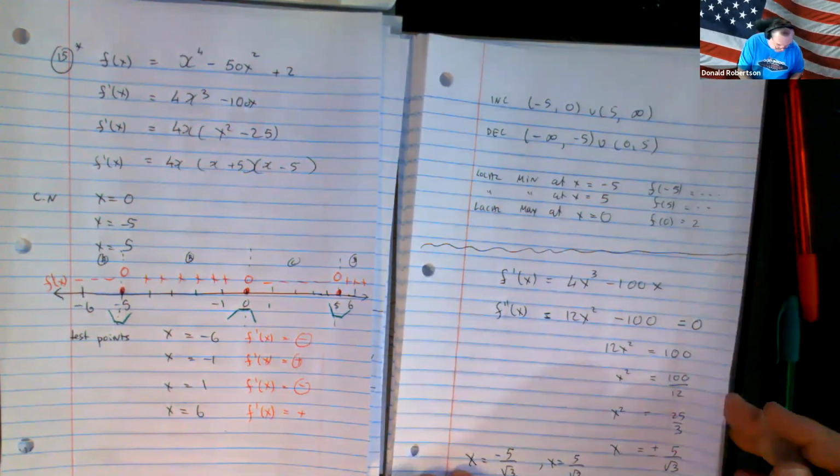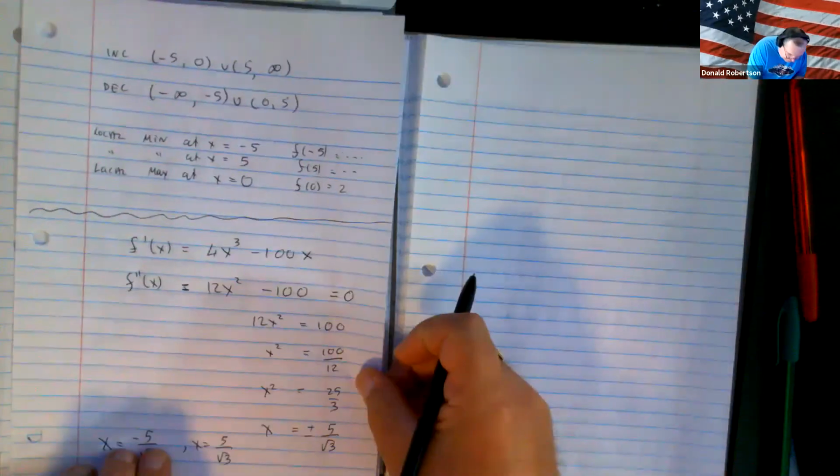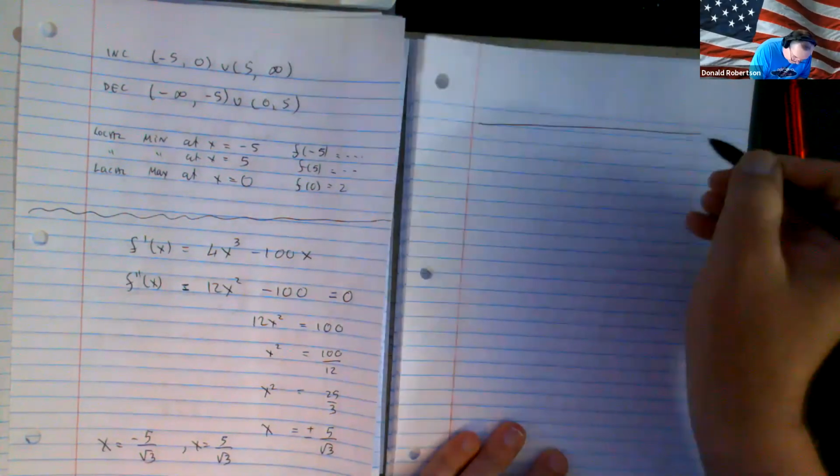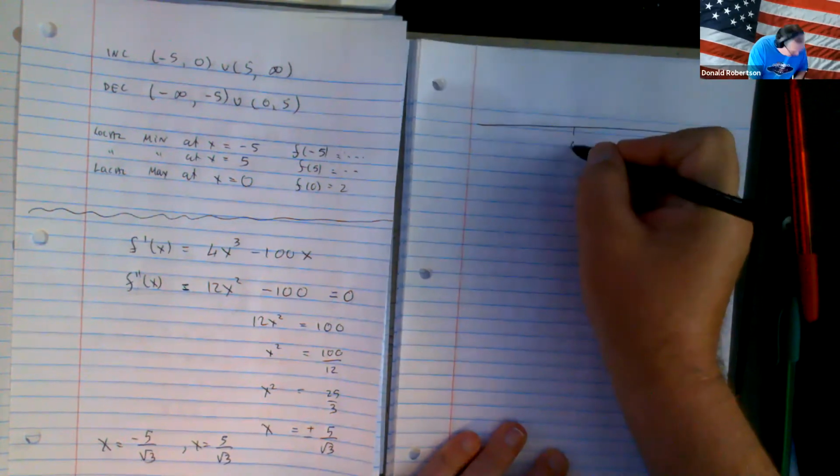So there are two places of interest in the second derivative. Five over root 3, I think it's 1 and a bit. Let me check. Oh, I'm wrong. It's 2 and a bit. Okay.